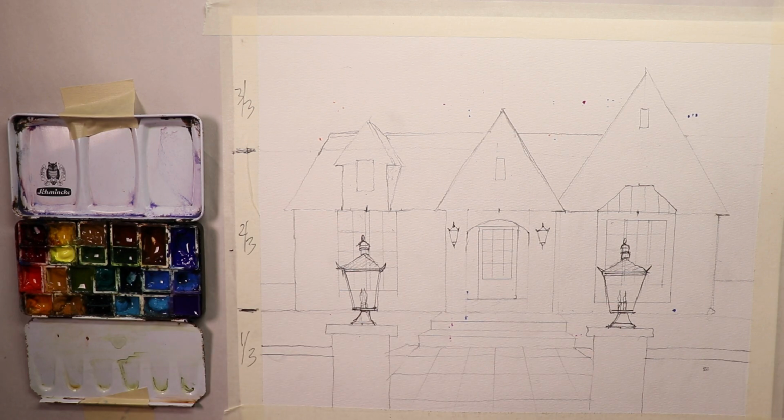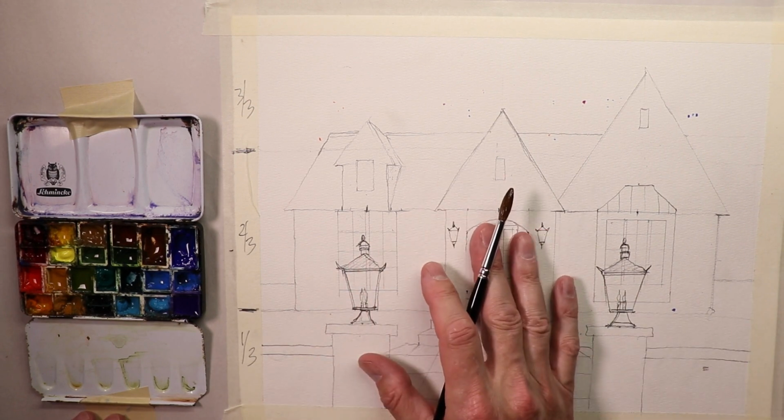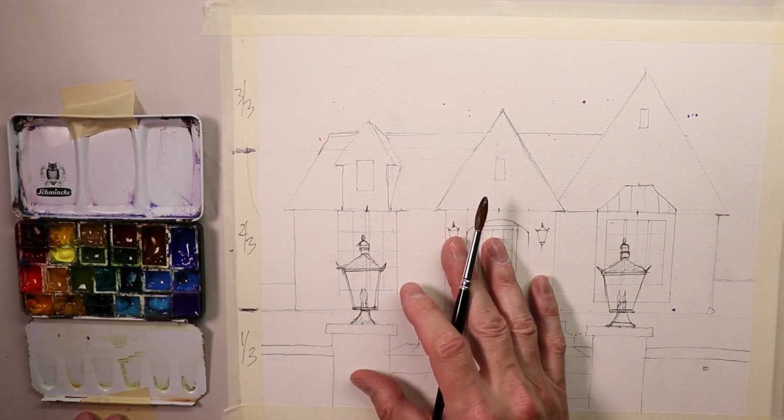Now, I'm going to want to start working with specific colors that I know I'm going to need within my painting. And I'll tell you right now, this one's going to be a lot of greens, yellows, and blues.